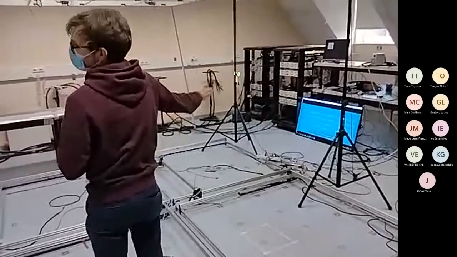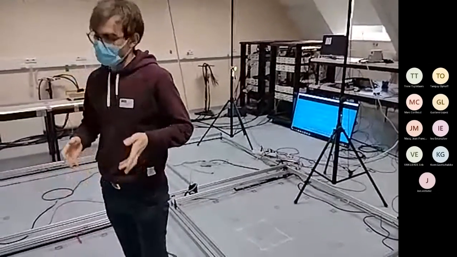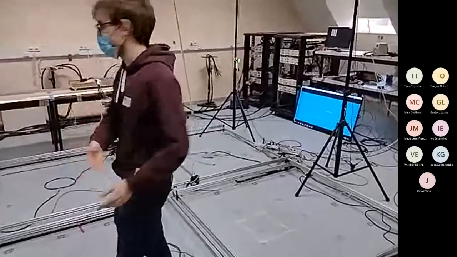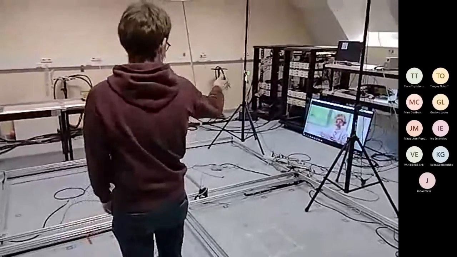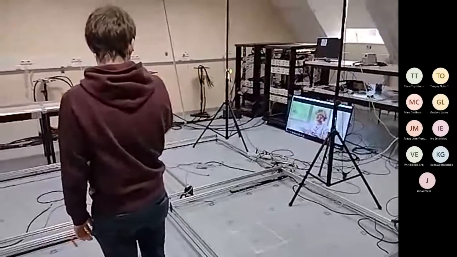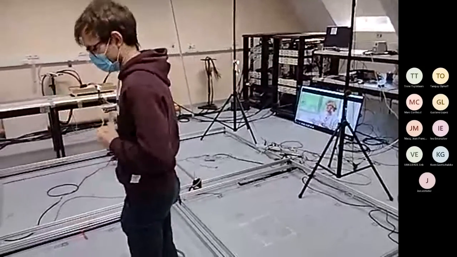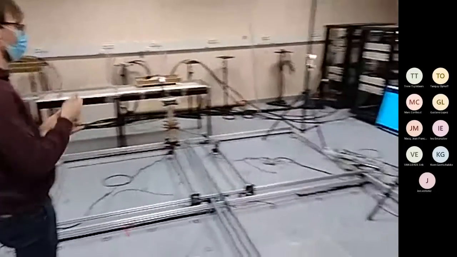There's actually no signal coming through. While if we look at, for example, a Wi-Fi system, it would behave differently. This is very lossy in that sense. Also, it shows how directed the system is. So we're going to move out of the way.